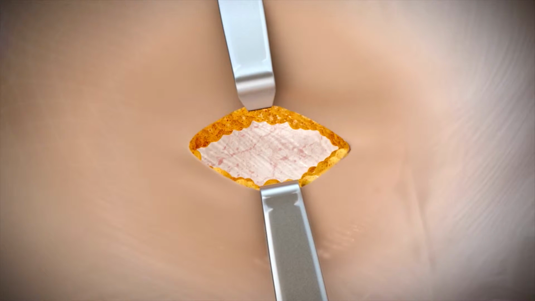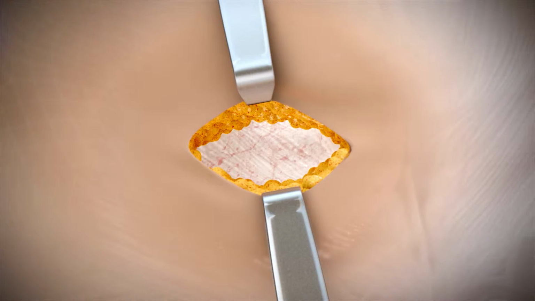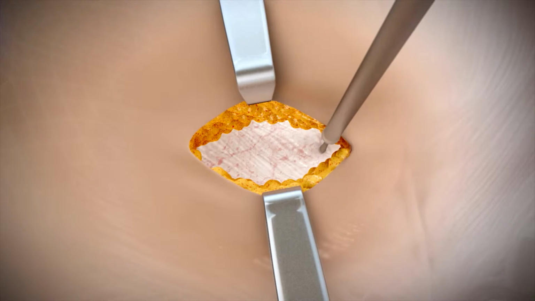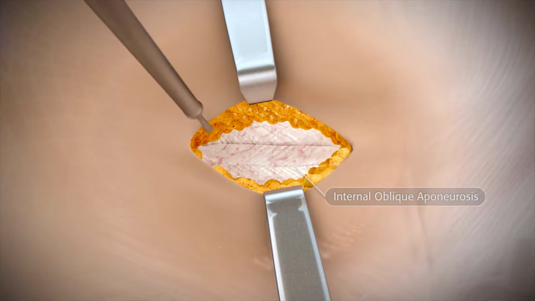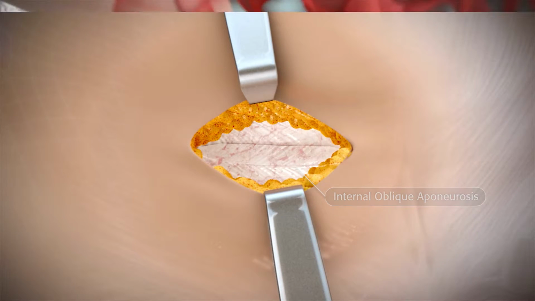Using diathermy, open the aponeurosis, exposing but not rupturing the underlying internal oblique aponeurosis. This will ensure the correct tissue plane is identified and maintained.